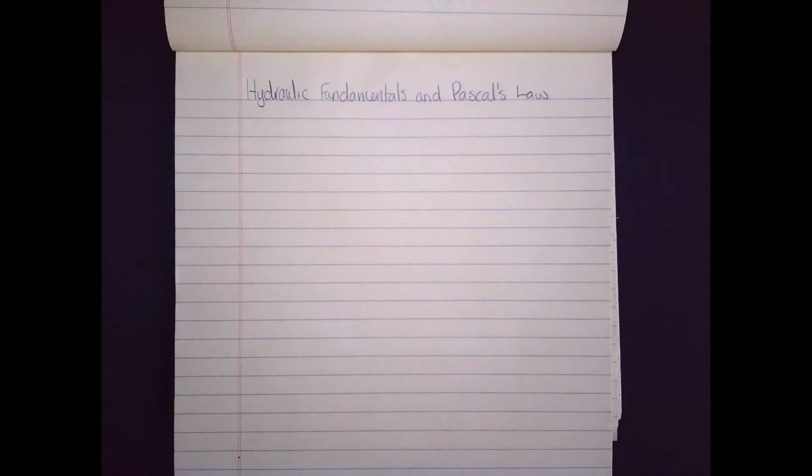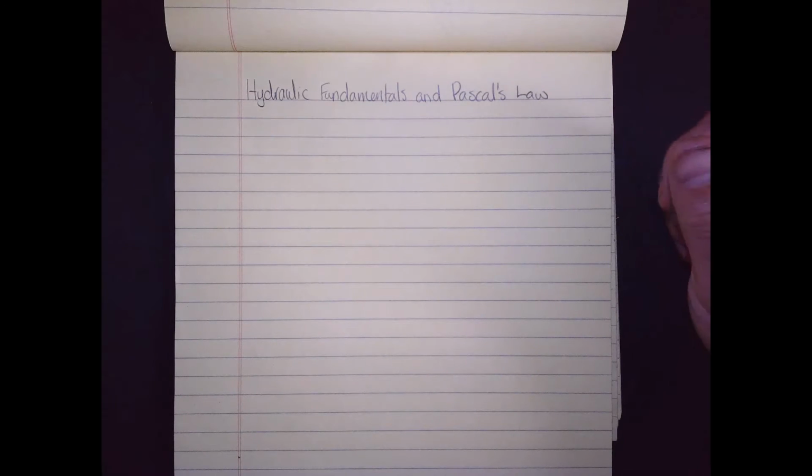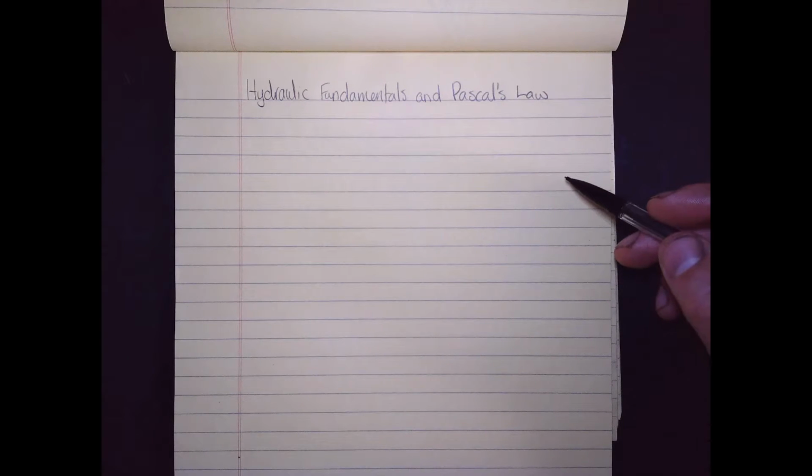So for this video, we're going to be talking about hydraulic fundamentals and Pascal's law. Hydraulics, of course, is going to fall under the larger umbrella of fluid power, where we use a fluid to transmit force. Now, the fluid could be a gas or a liquid. It doesn't really matter, both work. But in this case, because we're talking about hydraulics and specifically automotive brakes, we will be looking at hydraulics, using brake fluid to transmit force.